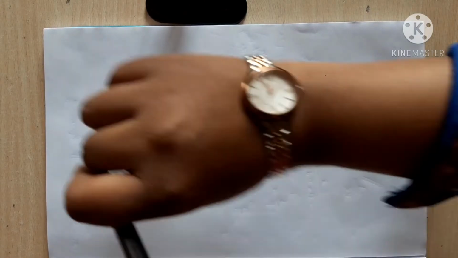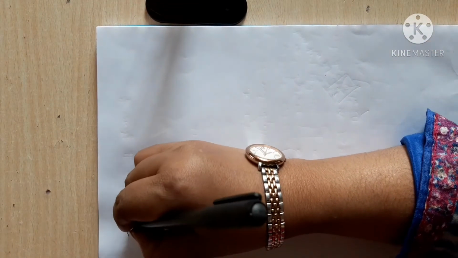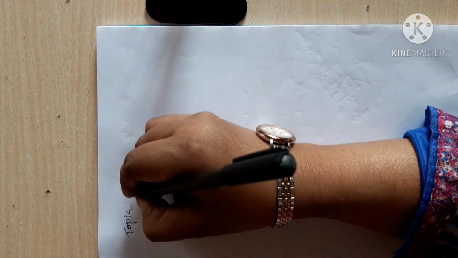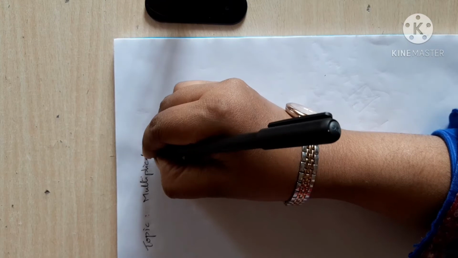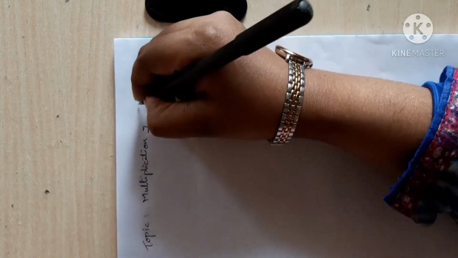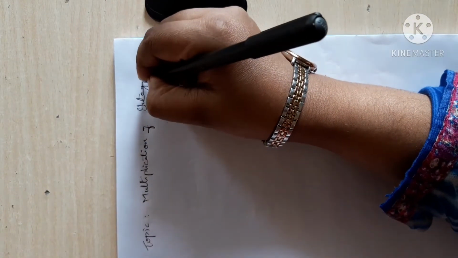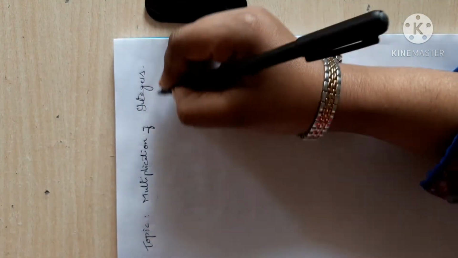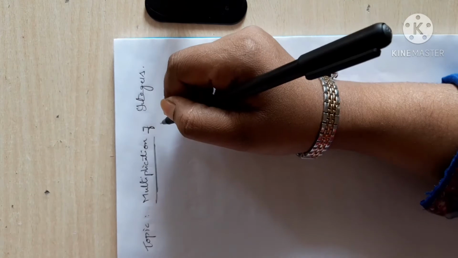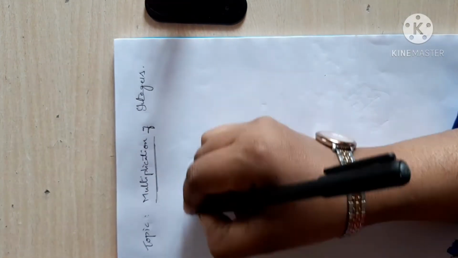Today's topic is about the multiplication of integers. This one we have already discussed. What is that?